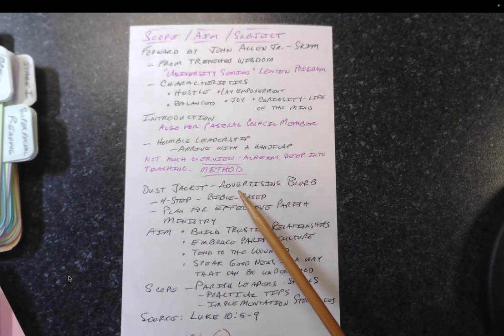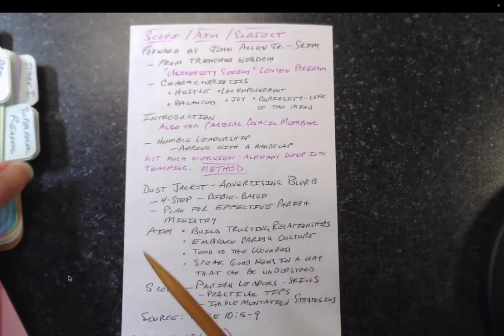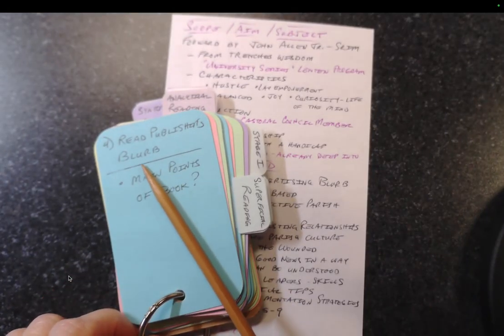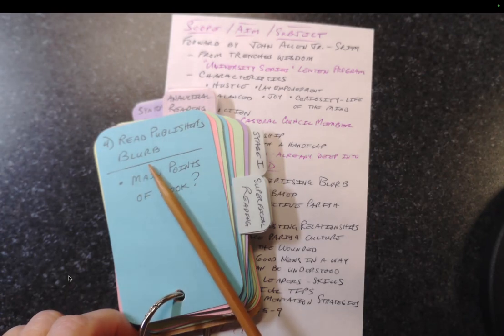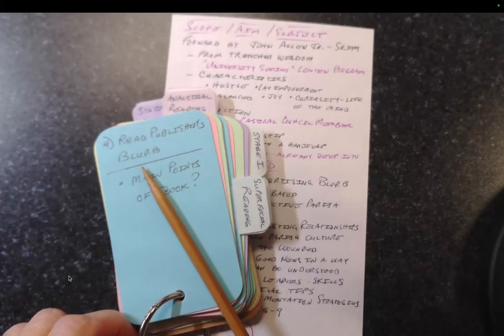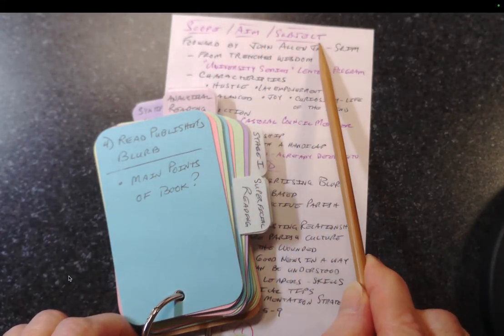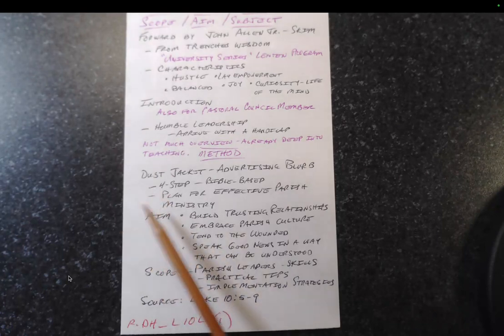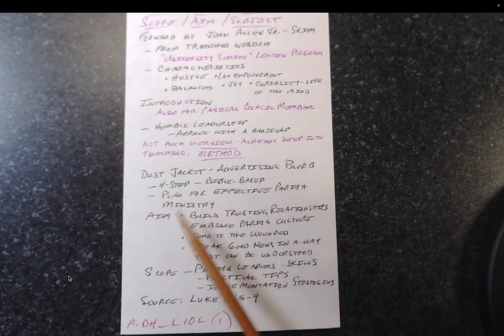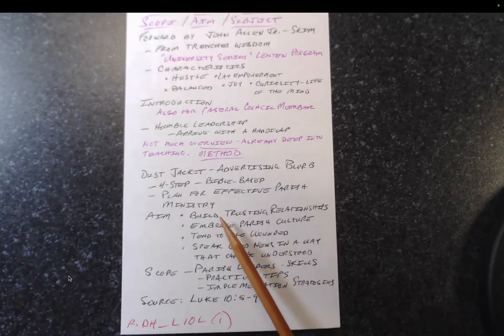I did, however, jump ahead to what Adler calls step 4, reading the publisher's blurb. And the reason I went for that out of turn, so to speak, is because I had not yet gleaned the scope, aim, and subject of the book. So this is what I learned from the advertising blurb for the book, that it's a 4-step program, Bible-based, and it's a plan for effective parish ministry.